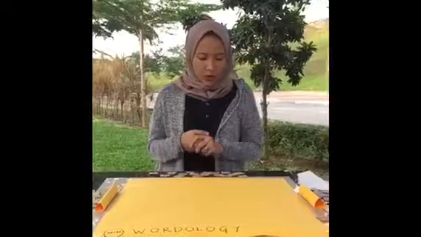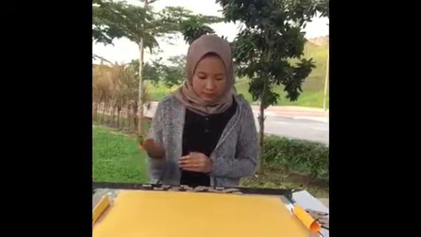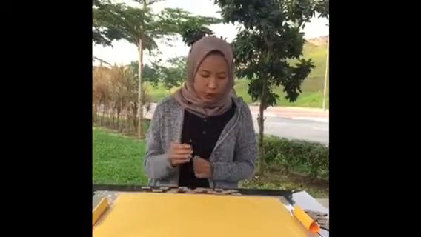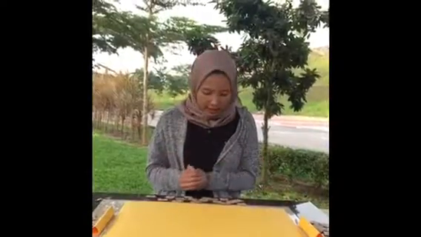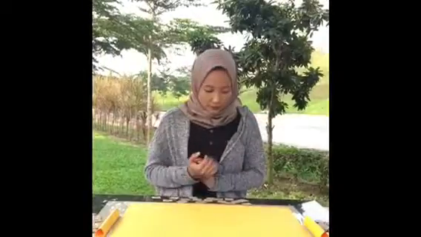Alright, first of all, in Wordology we have added new rules and concepts which will make the game more interesting and productive. Before the players start the game, they need to draw one question from the question bank. This question bank consists of various questions related to science subject. The most interesting part is they can add their own question into this question bank.